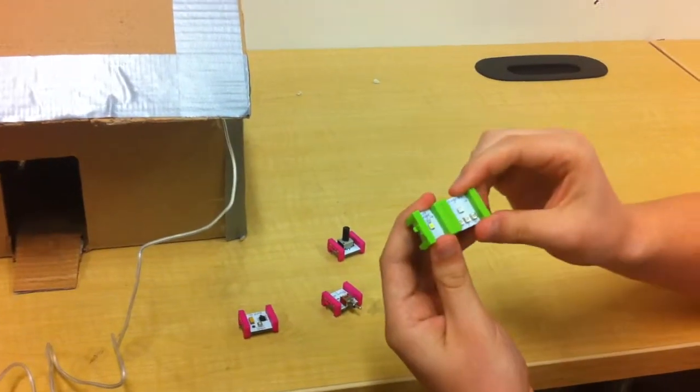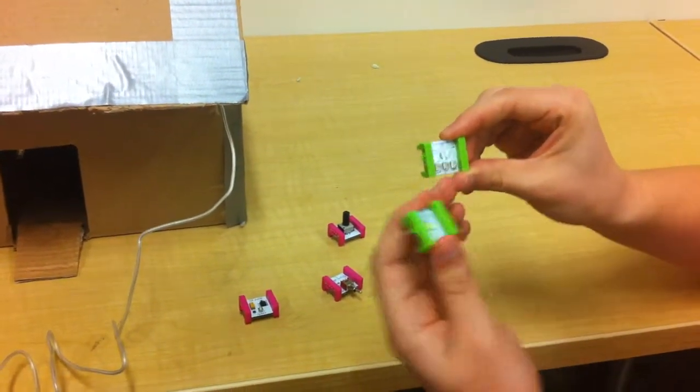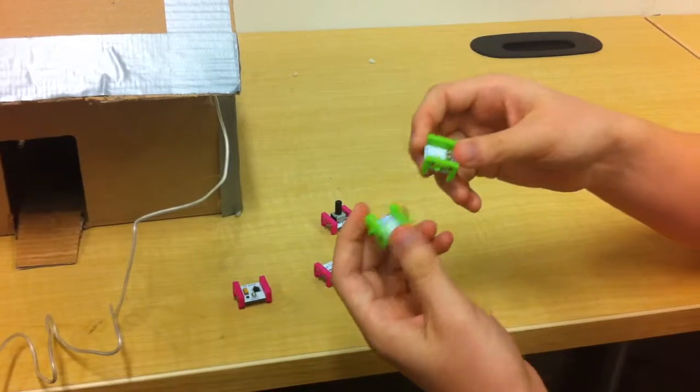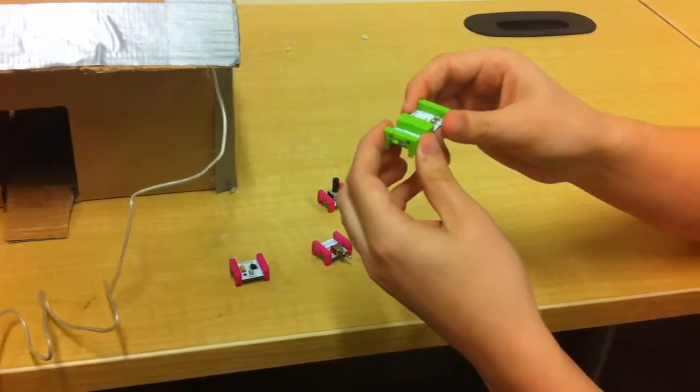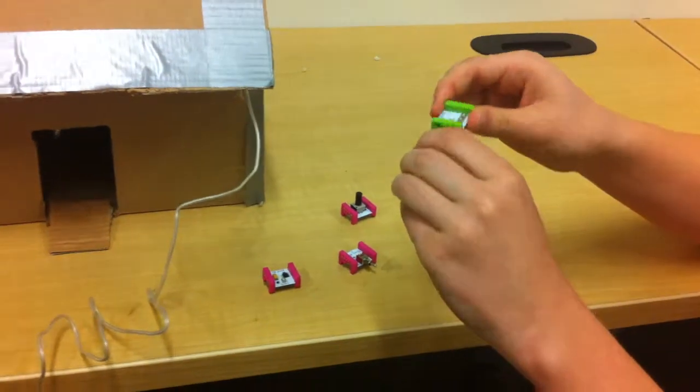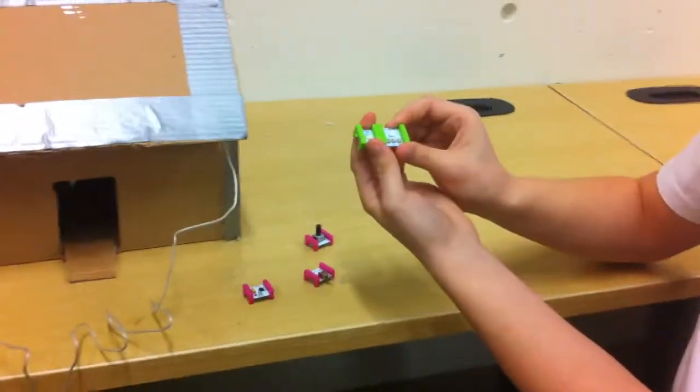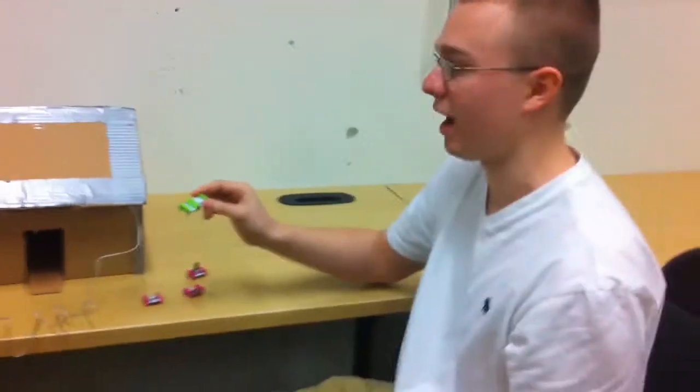These here are other forms of lights. This is a colorful red light, and this is a bright white light. And to connect these things together, you simply snap them together and the magnets will pull them together. If they don't seem to fit right, just try flipping one of them around and they should snap together fine.